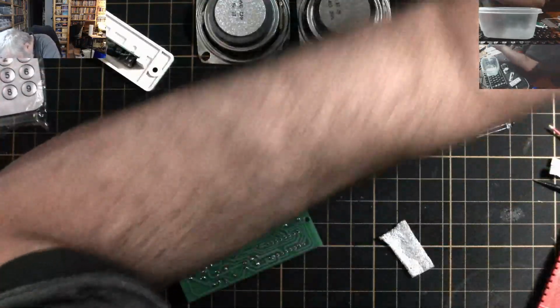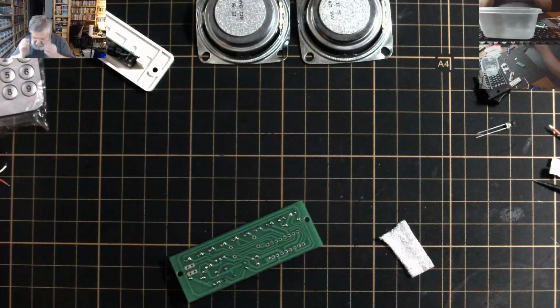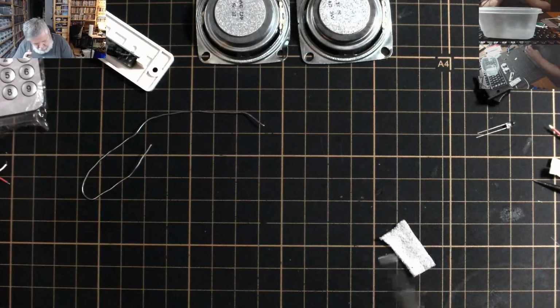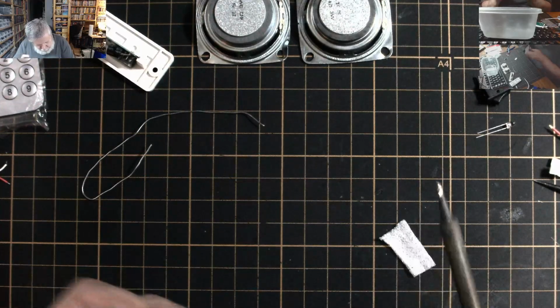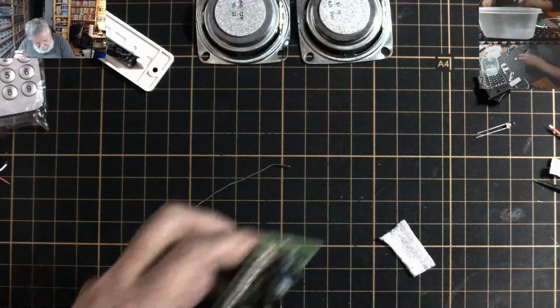Except now I can't find the solder. Not without my glasses again. There it is. Okay, so yep.